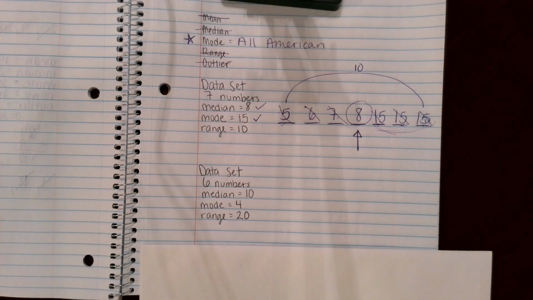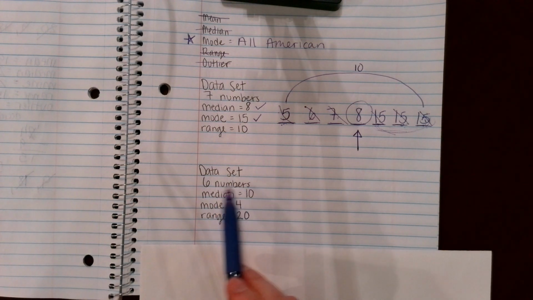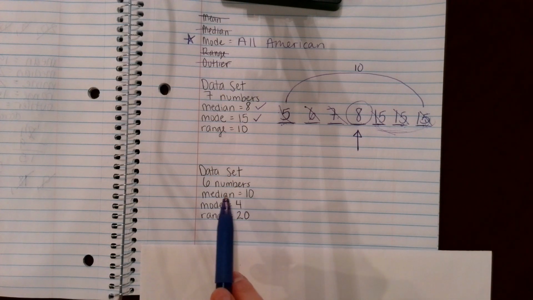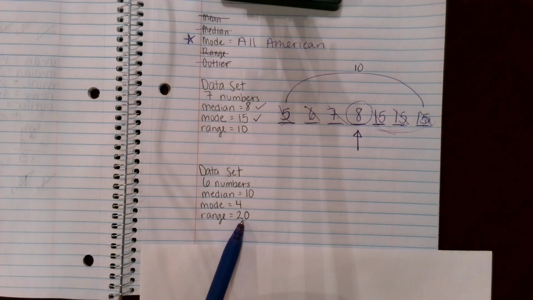This one on your own, you're coming up with a data set. You know that it's 6 numbers. The median is 10, the mode is 4, and the range is 20. So go ahead and pause and see if you can come up with that data set.